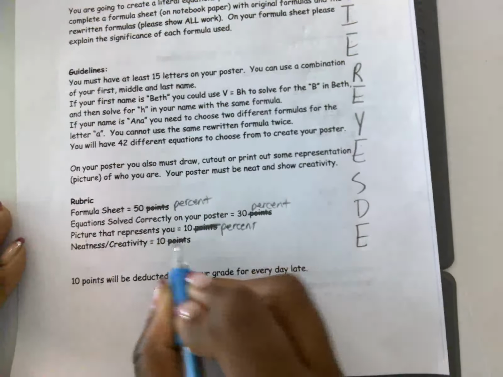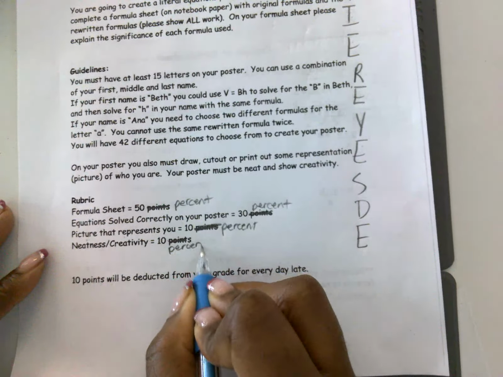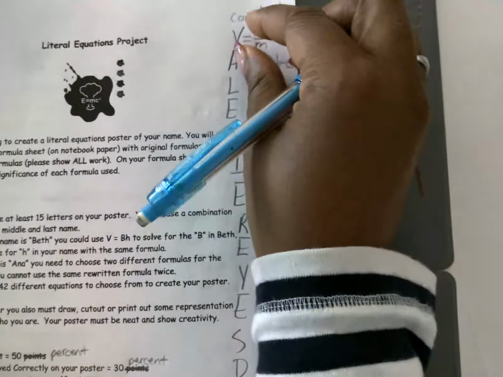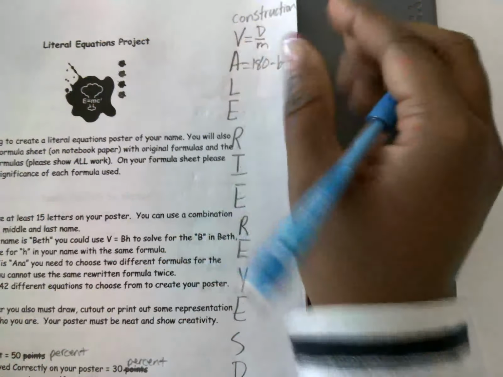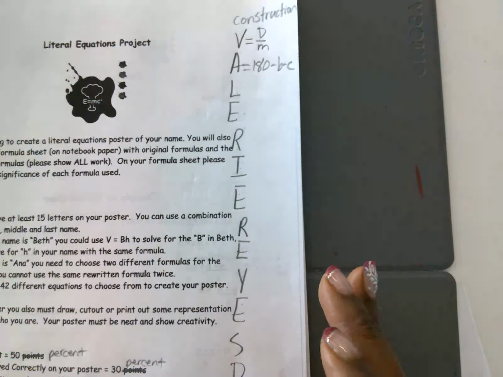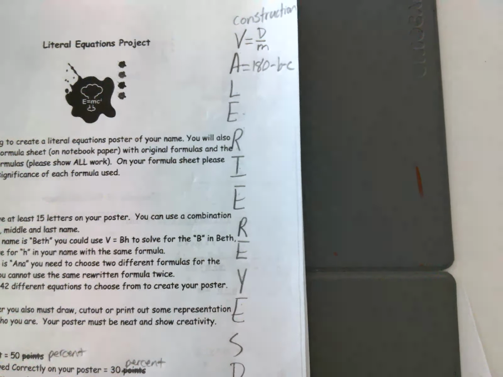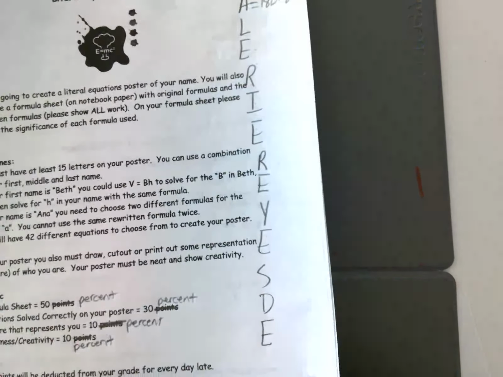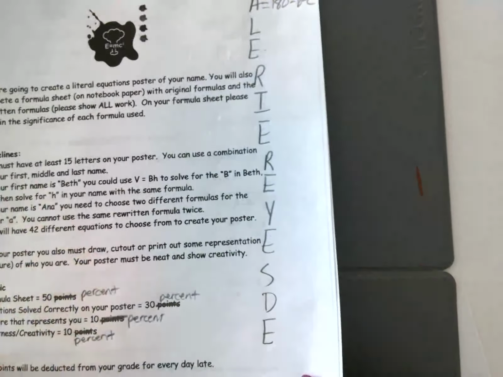Okay. The neatness and creativity, okay, just neatness. You don't have to be very creative. Just make sure it's neat. It's 10%. If you want to be creative, great. Like if you want to cut out different kinds of letters or put pictures on it, you can do that. But it's not mandated. Is it extra credit? No. Any questions? This adds up to 100%.